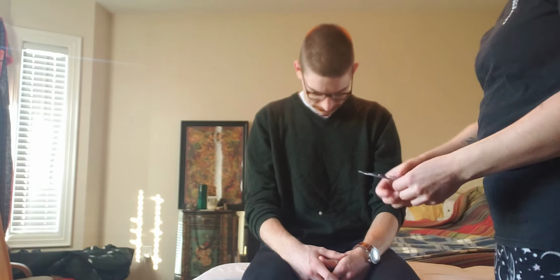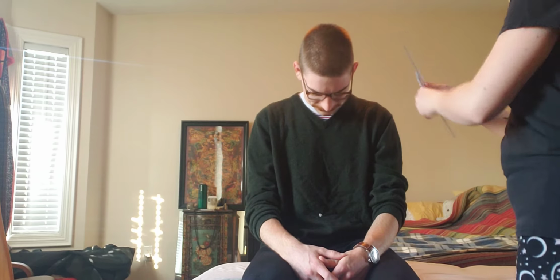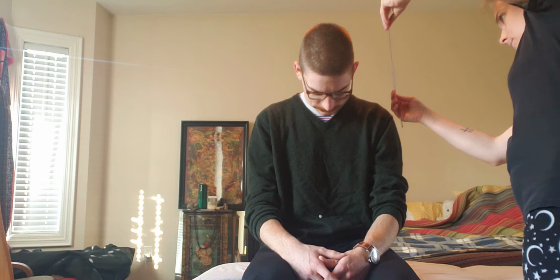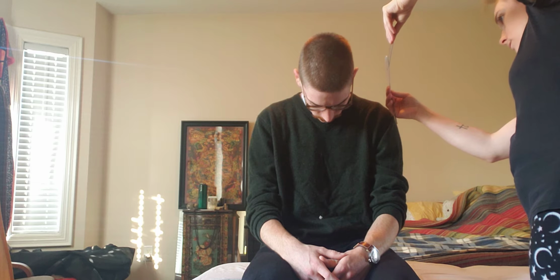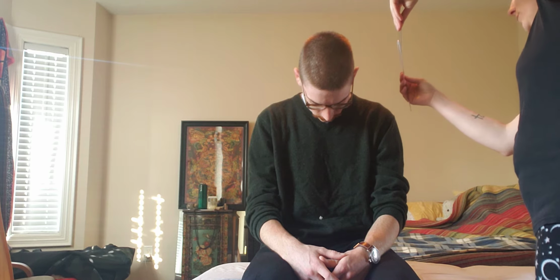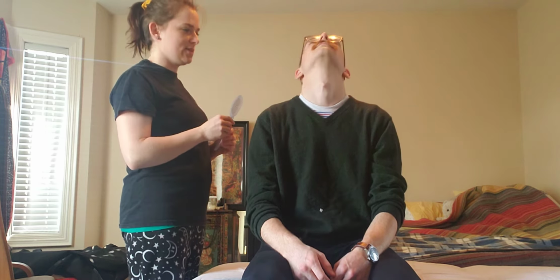So we'll start the assessment portion now. I'll start with active range of motion. So I'm just going to come over here and ask Cameron if he could drop his chin to his chest, and I'm going to measure it with the goniometer. And Cameron's range is within normal limits. It's 70 degrees. And I'm just going to now ask him to drop his head backwards and look up at the ceiling.